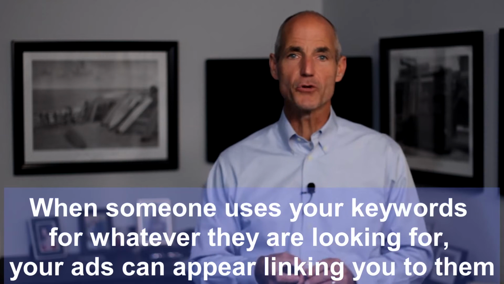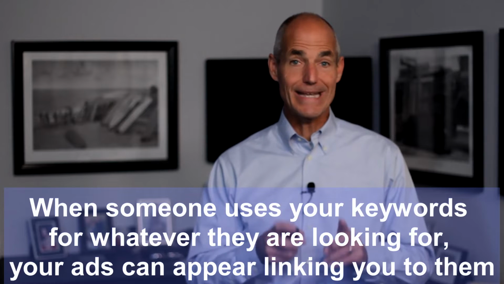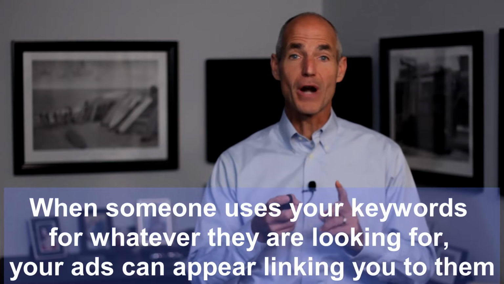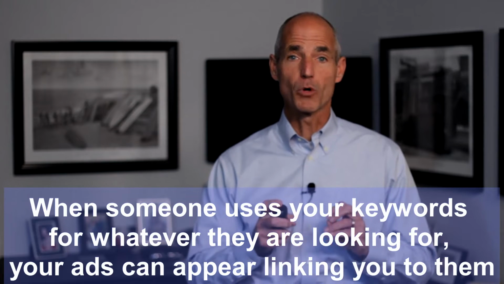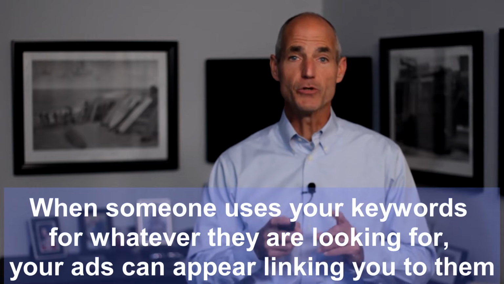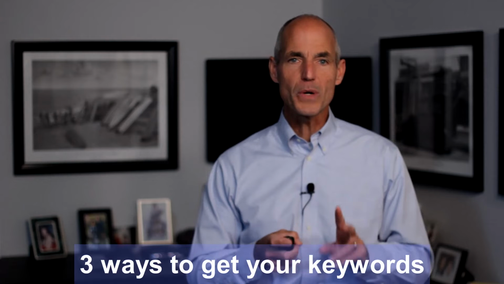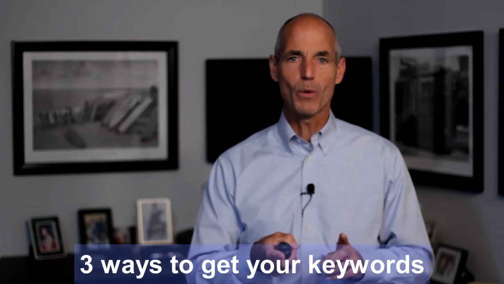By matching your keywords with the ads that you create, you are going to make it easy and possible for your ad to show up when someone runs a Google search and uses those terms. Now, fortunately for all of us, Google makes it really easy to know what these keywords actually are. And there are 3 ways for you to find out what these keywords are and how users are using them to find your dealership.